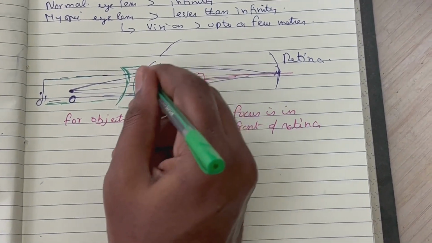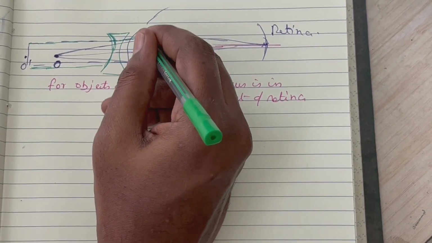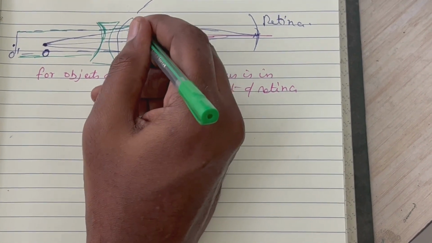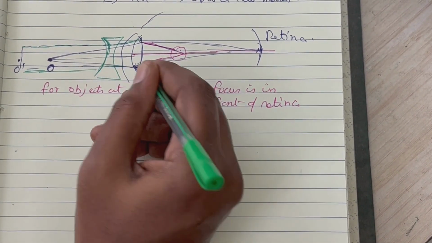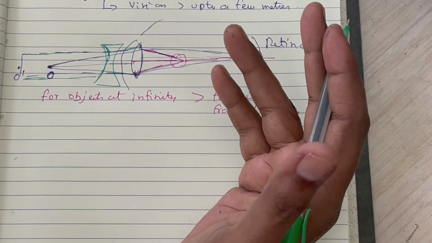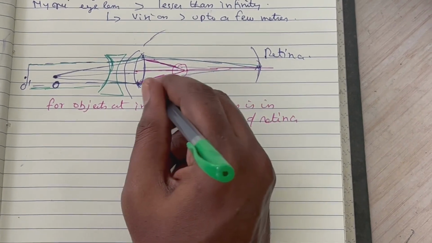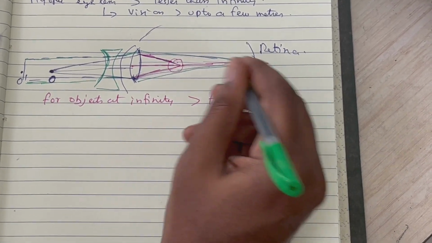The rays are a little diverged and hit the lens a little on the top side, which basically means that the focus will be shifted towards the retina. The focus is shifted towards the retina.